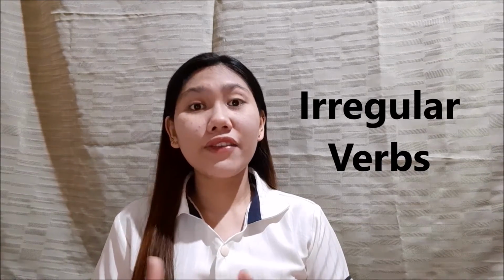Who can give me another example of words or verbs that are in the simple past tense form? Well done. But we also have to know and remember that not all verbs in the simple past form end with D or ED. Some of these verbs change in spelling, and these are called irregular verbs. For example, swim changes to swam. Fly becomes flew. And sweep becomes swept. Do you understand, class?